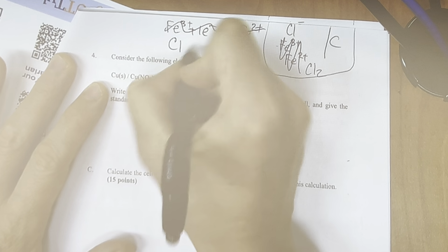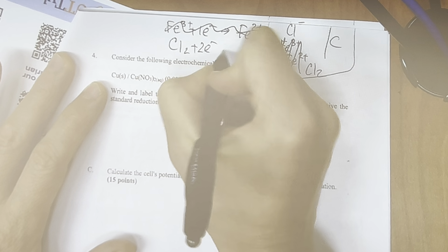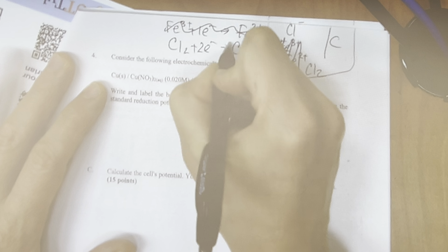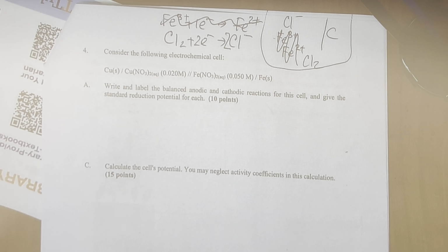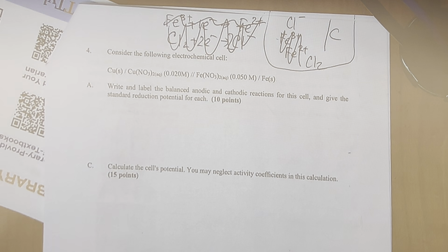So it will be Cl2 plus 2 electrons goes to 2 Cl-. That's what will be reduced. The piece of carbon is just to bring electrons in. I already gave you one part of that question, but hopefully you can see how that works.